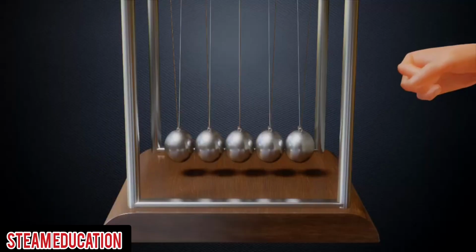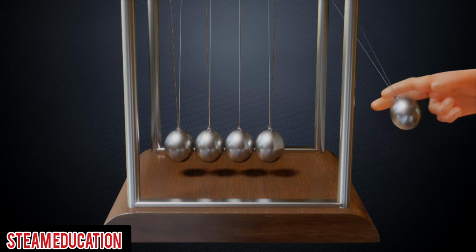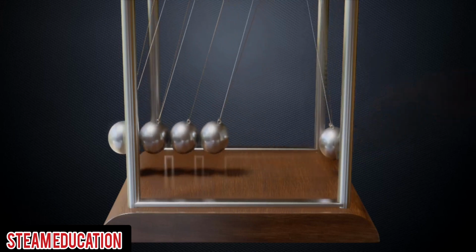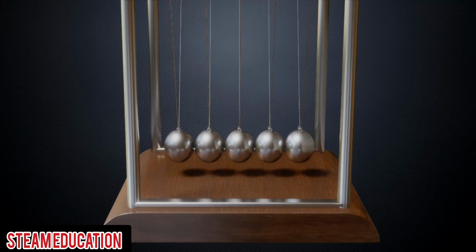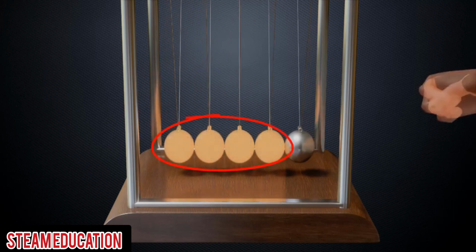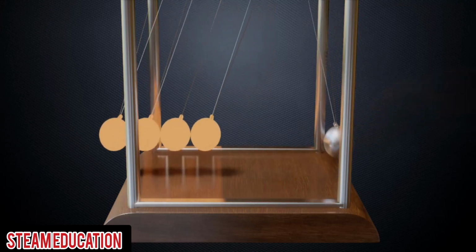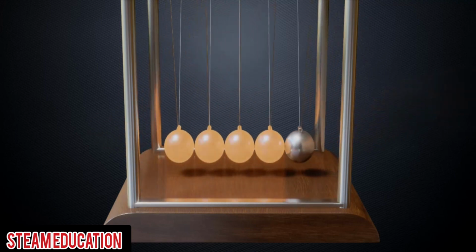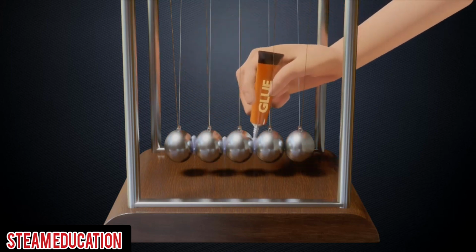First, let's examine why most of us think that after the collision, the four balls go forward at a reduced speed and the collided ball moves backward. When we analyze the problem, our mind groups the first four balls as a single object and makes an intuitive prediction. This is what would have happened if the first four balls had been glued together.